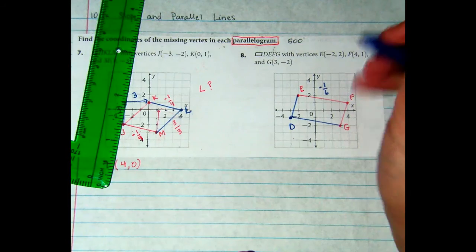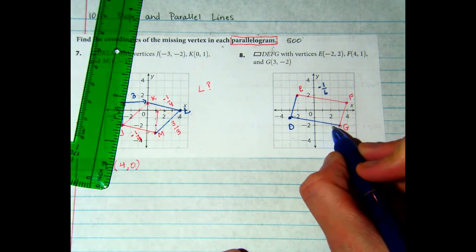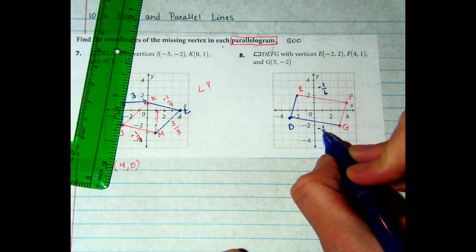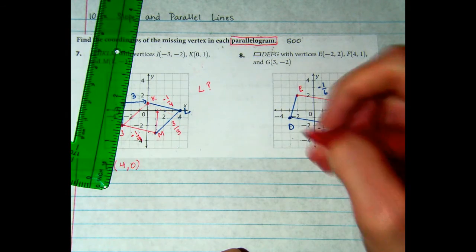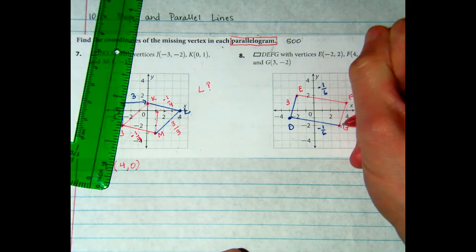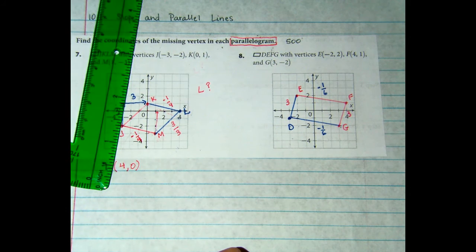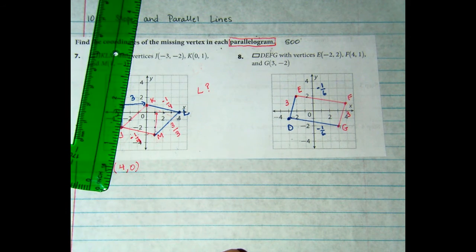Okay, let's count to make sure we did the 1/6 correct. Down 1 over 1, 2, 3, 4, 5, 6. That is negative 1/6. Now DE is up 1, 2, 3 over 1, which is just 3. And GF is 1, 2, 3 over 1, which is also 3. Therefore, we did do that one correctly. So we do have a parallelogram.